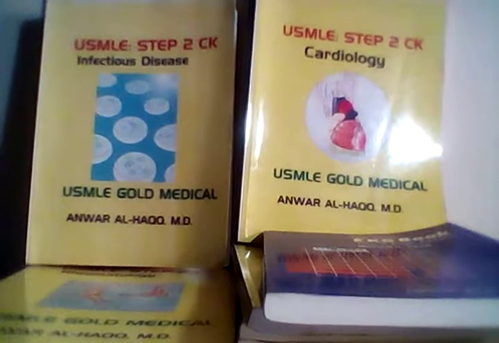Sickle cell disease is an autosomal recessive disease, and say a person is homozygous for sickle cell disease, both of his genes are affected. When this person becomes hypoxic, dehydrated, has an infection going on, has acidosis, or has a fever, his red blood cells become irreversibly sickled.